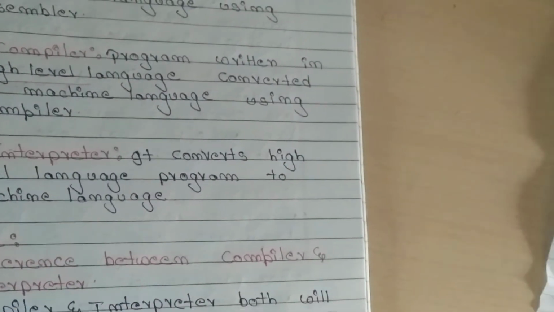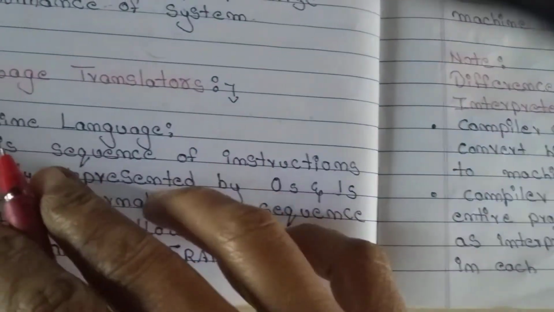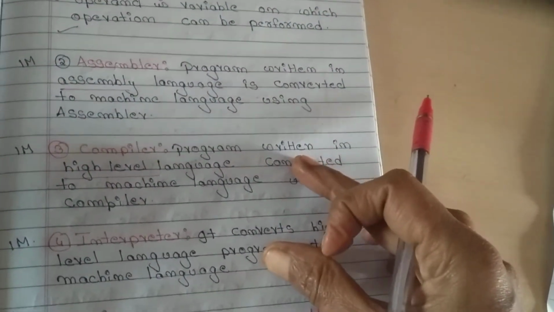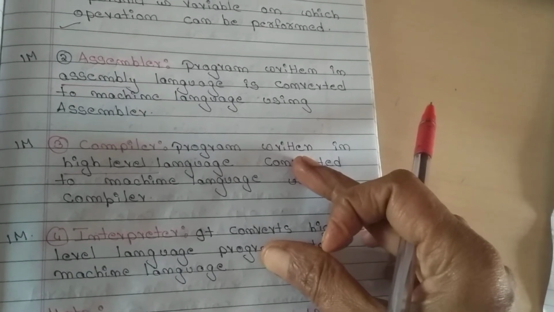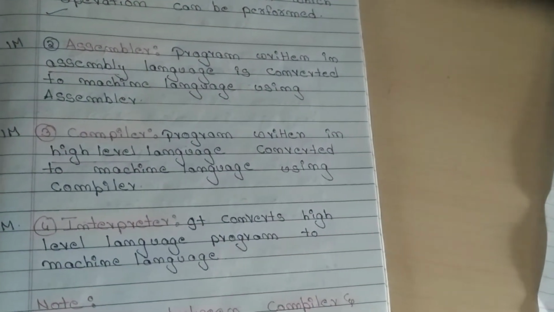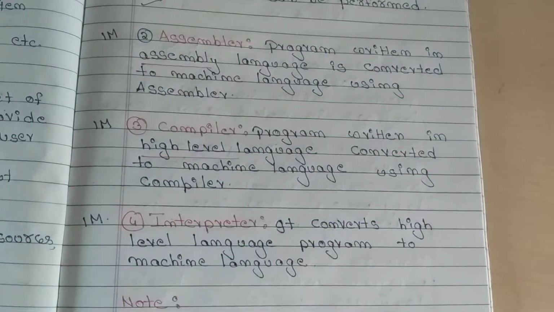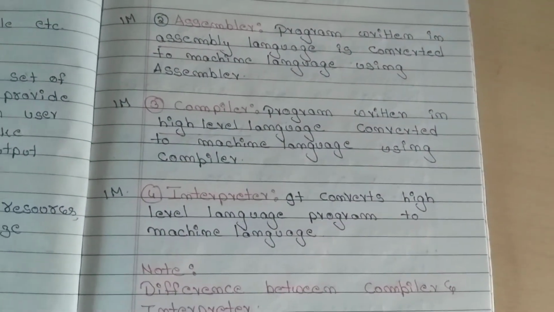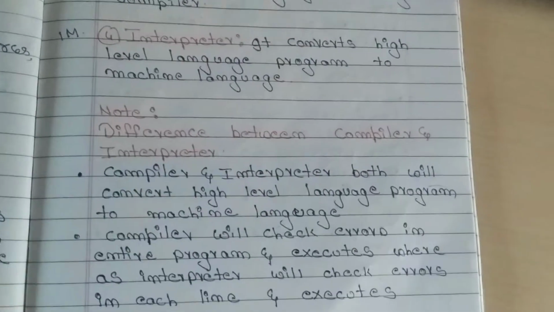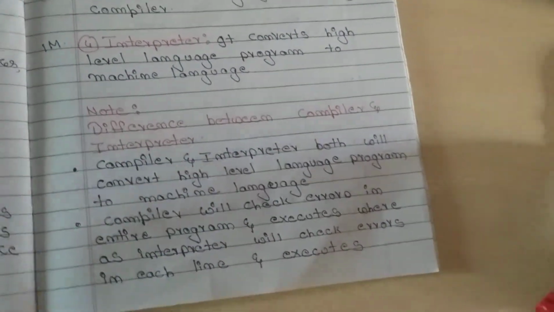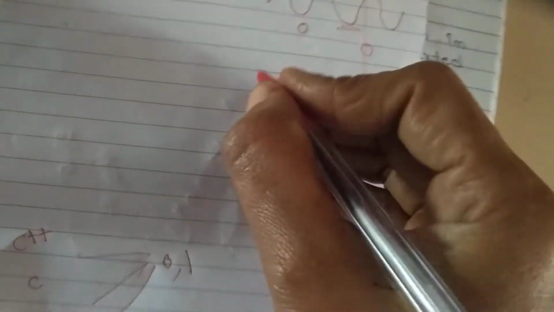Next one. So till now I told you what is a machine language, what is an assembler, what is compiler, interpreter. Compiler and interpreter will change a program from high level languages to zeros and ones, whereas assembler will convert the program from assembly language to zeros and ones. What is the difference between compiler and interpreter? It is a repeatedly asked question.